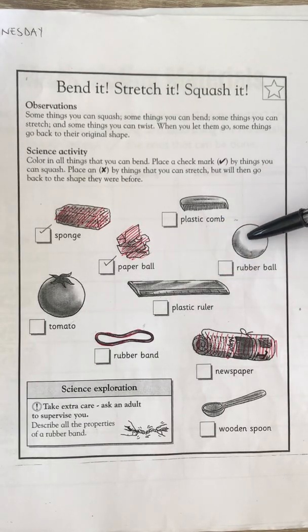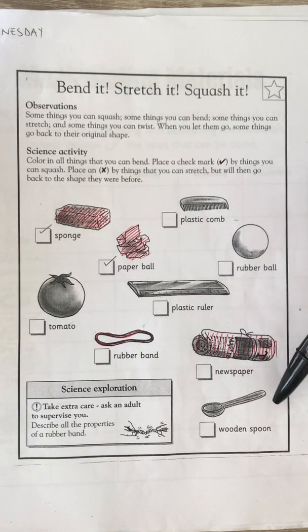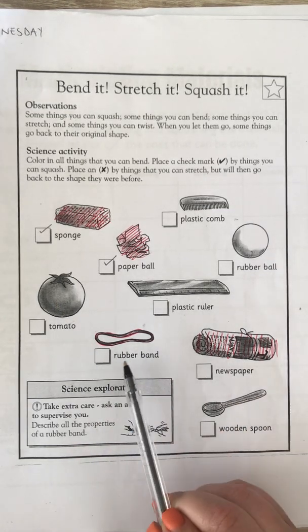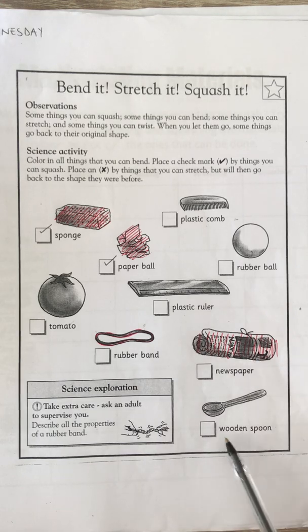I want you to go think of the other ones. Are these the only ones? Yes, these are the only ones that I helped with. So, rubber ball, tomato, plastic ruler, rubber band, newspaper and wooden spoon. Go think to yourself, can I squash these items? If you can squash them and they go back to their original shape, you can make a tick next to them. If you cannot, just leave it open. You can pause and do that now.